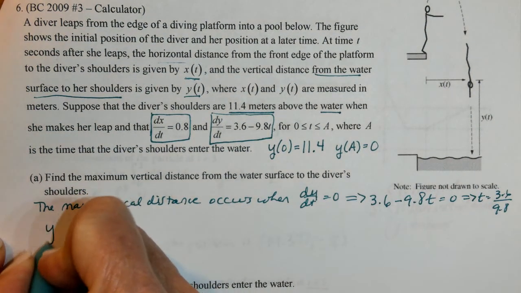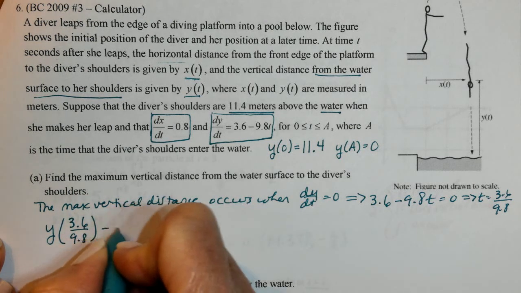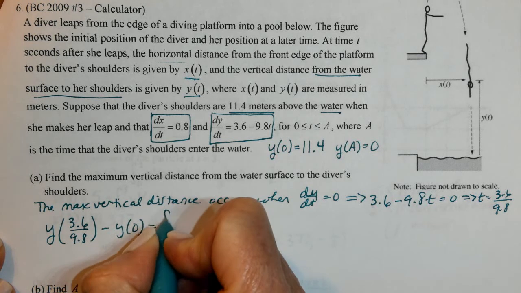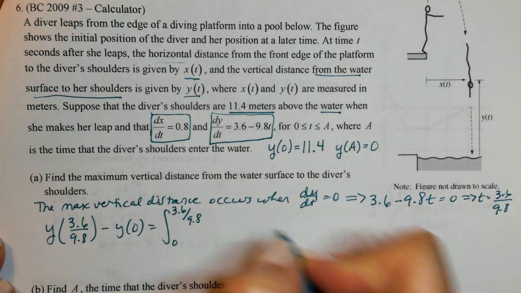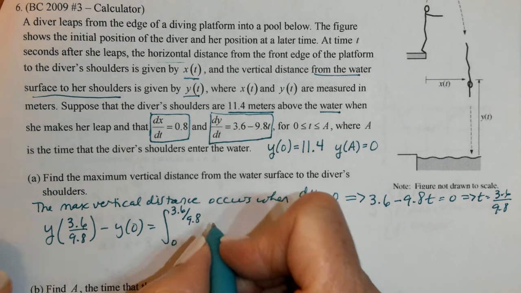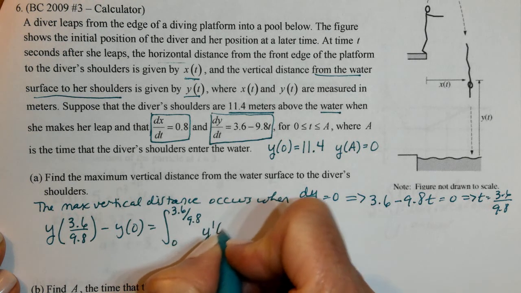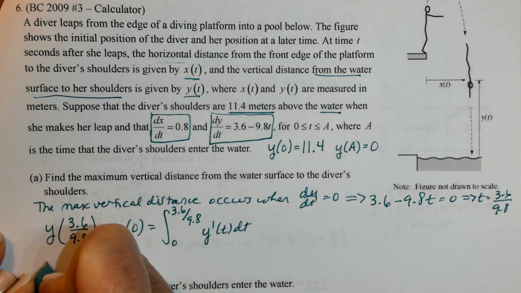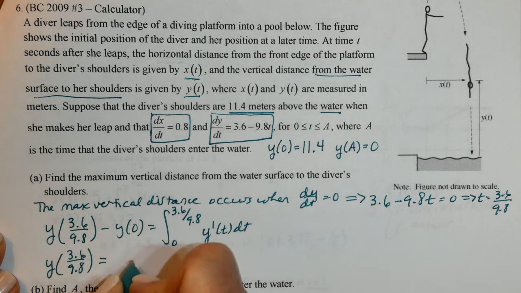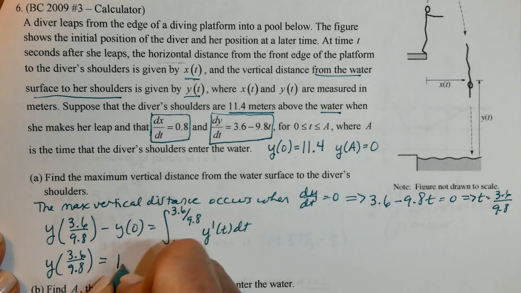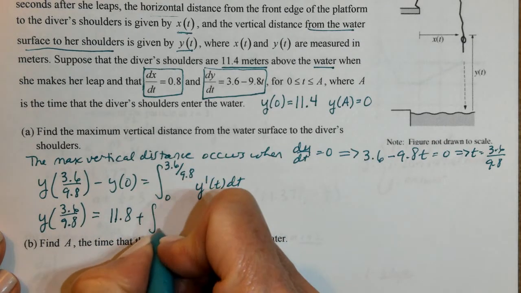So I'm going to say y at my new time minus y at 0 is the integral from 0 to that new time of my y prime. So my new y coordinate will be my initial height, my initial y value, plus this integral.